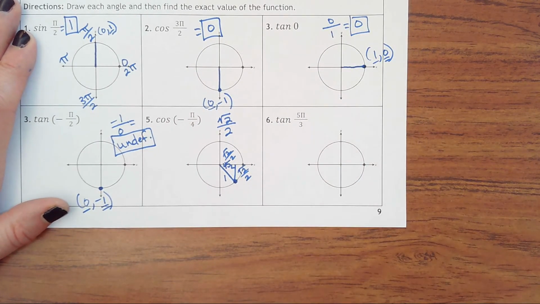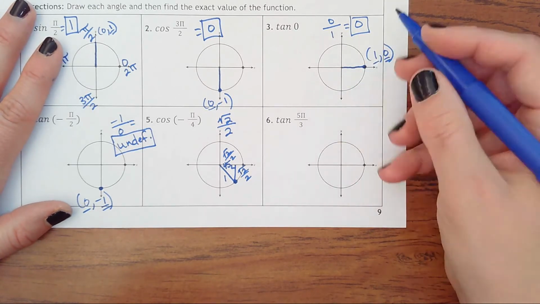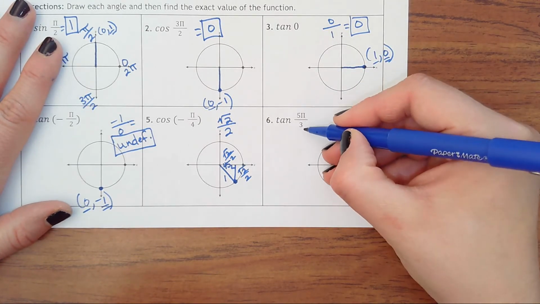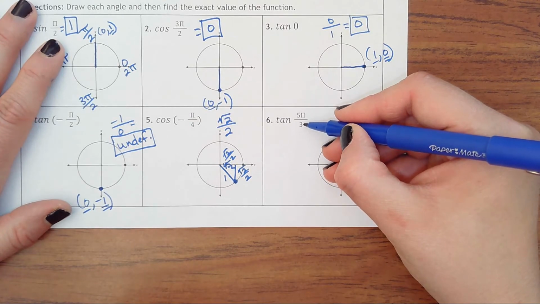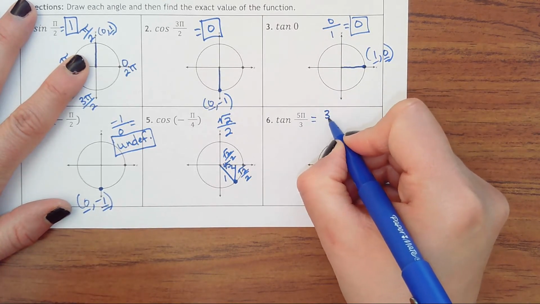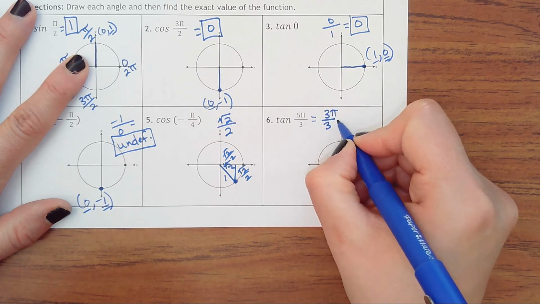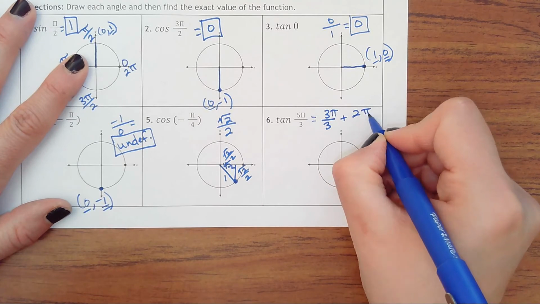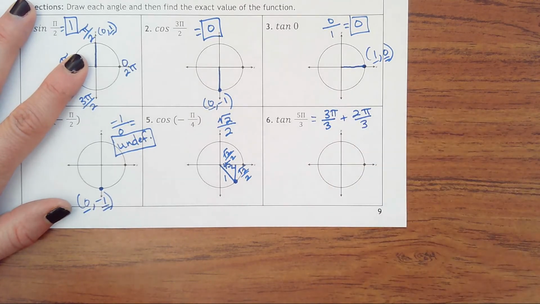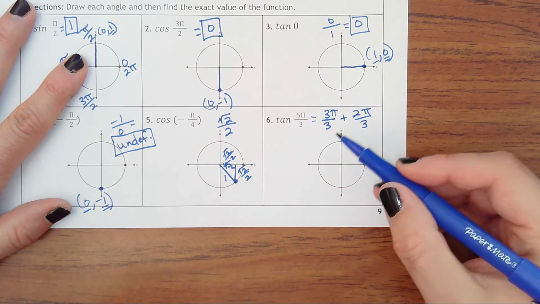And then last but not least, we have tangent of 5 pi over 3. Thirds are a little harder, but we've got an improper fraction, which means it's bigger than 1 whole pi, right? I could write this as 3 pi over 3, so that's 3/3, 1 whole, plus 2 pi over 3, so 3/3 plus 2/3 is 5/3, 1 whole, plus 2/3 more.